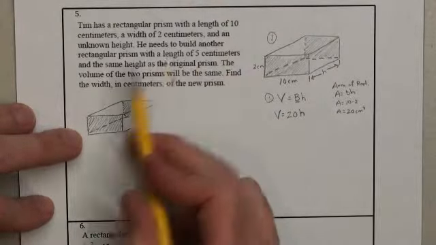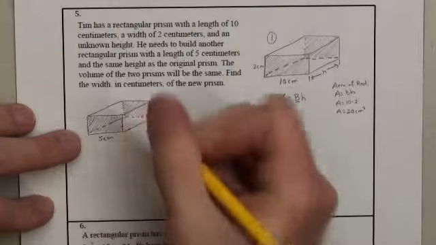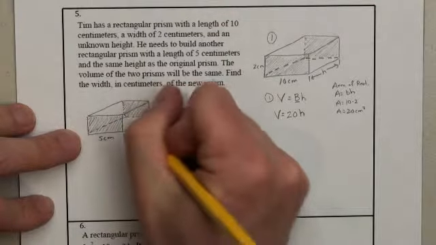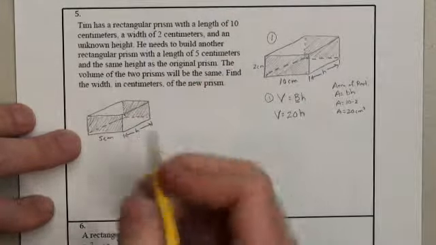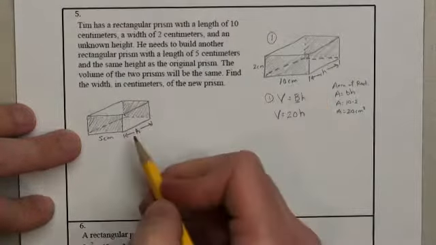He wants to build another rectangular prism with a length of 5, so this time he wants the length to be 5, the same height as the other one. So we don't know it yet, but it's the same, so it's H, because the other one was H, so this one is H.